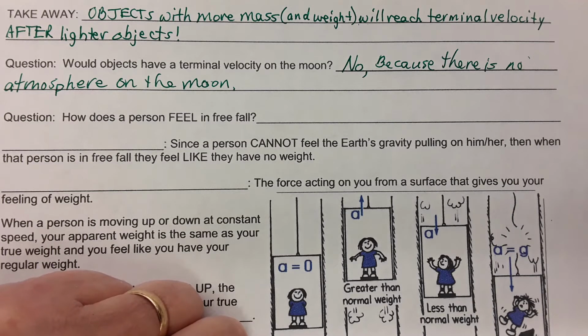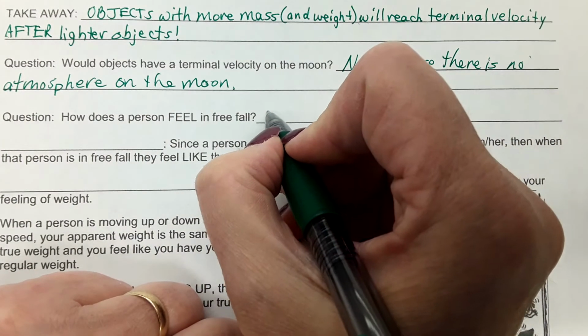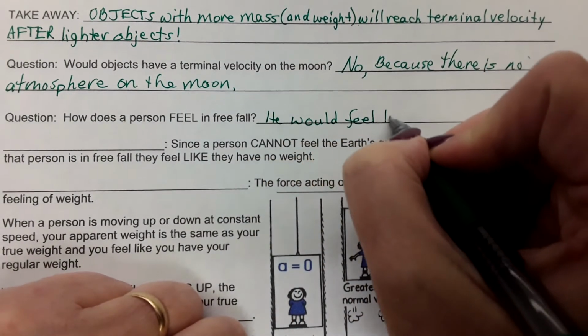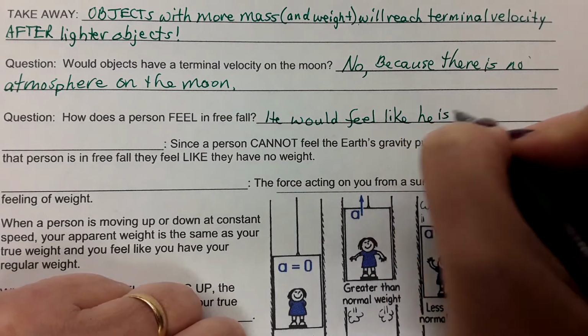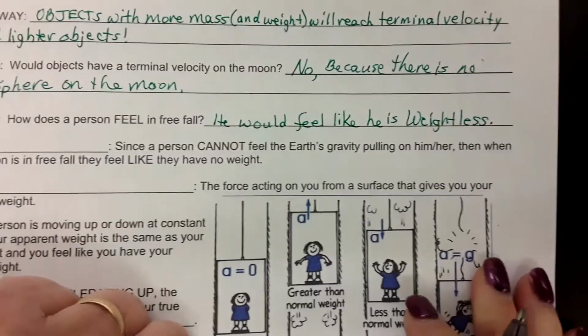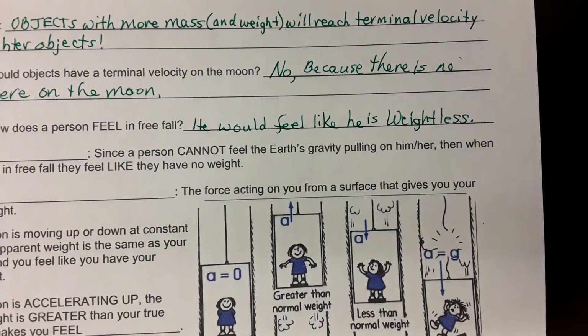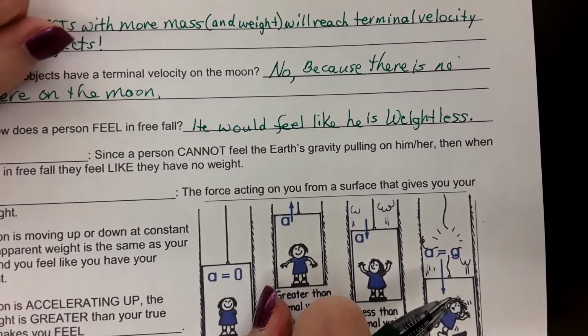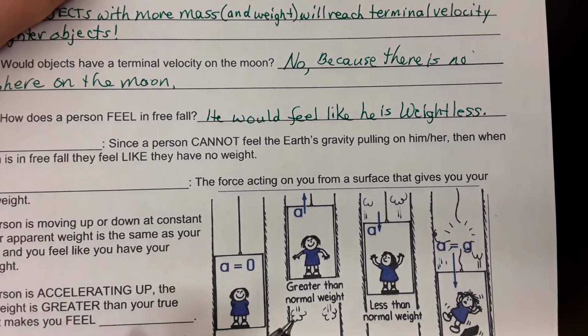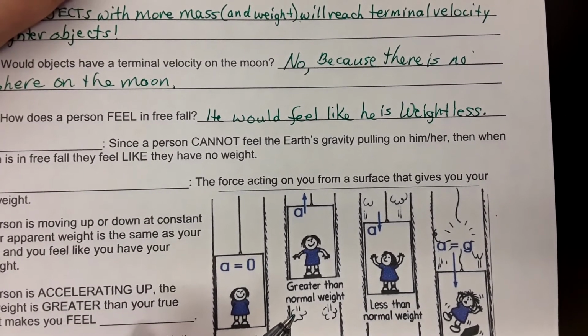But how would a person feel in free fall? Well, a person in free fall would feel like he is weightless. He would feel like there's no gravity on him at all. But does that mean he actually is weightless? Absolutely not. He is not weightless. Gravity, if you're on Earth, is always acting on you.